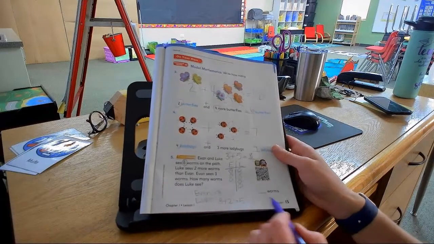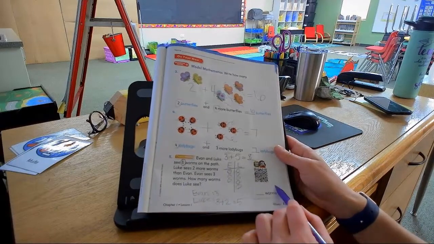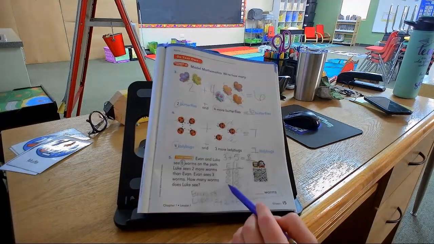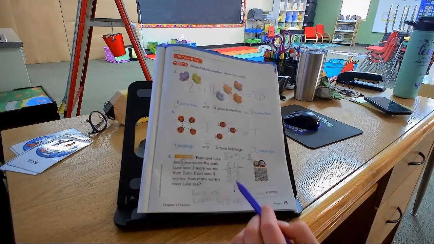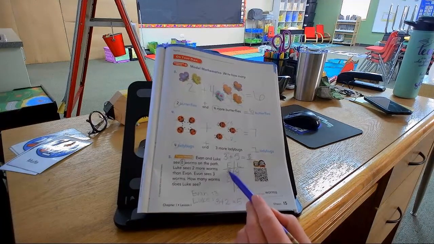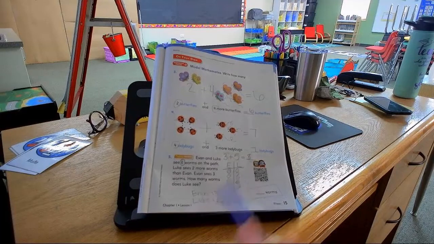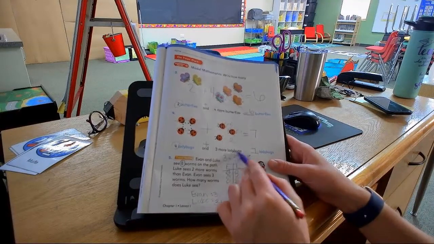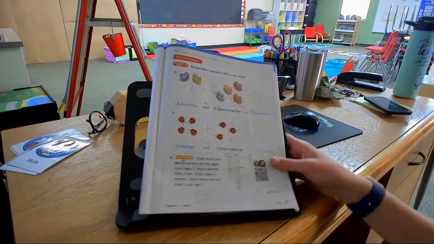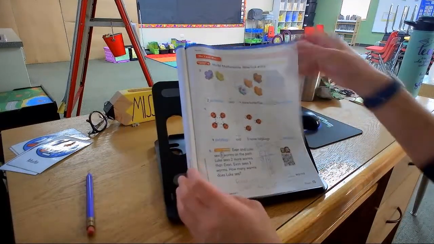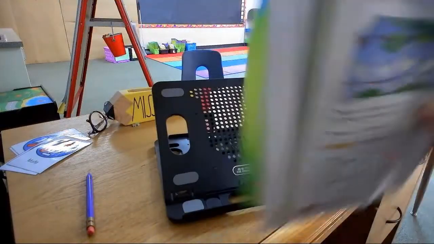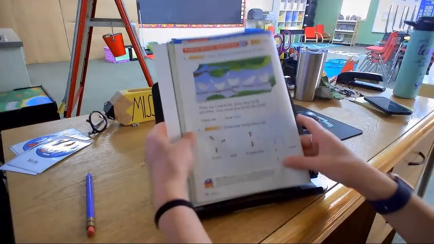So, now we need to answer the question down here of how many worms does Luke see. So we have Evan's here. Luke's is Evan's plus 2 more. So we have 3, 4, 5. How many does Luke have? 5 worms. That was a lot of math equations into one story. We have one more page to do together, and then I will explain your assignment.